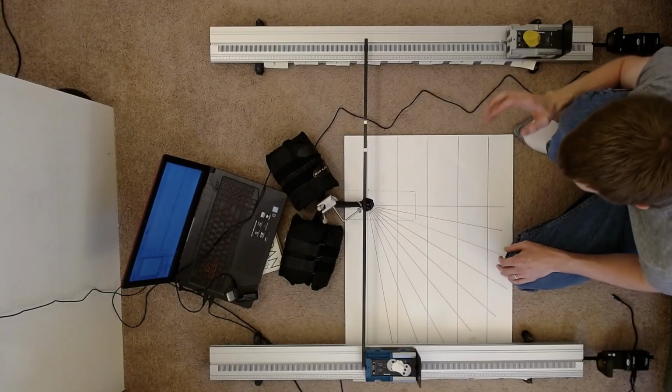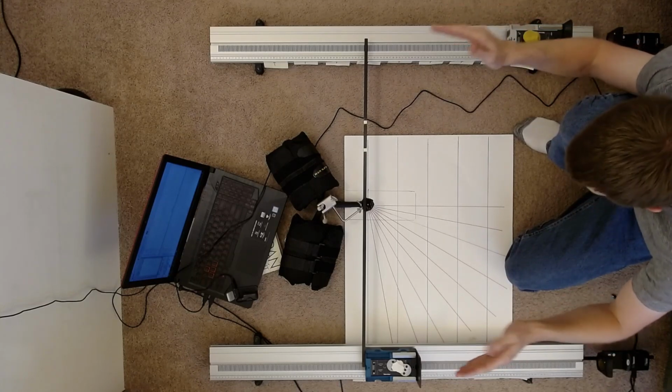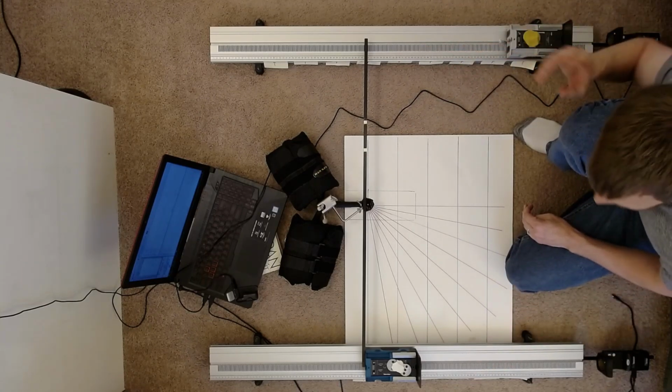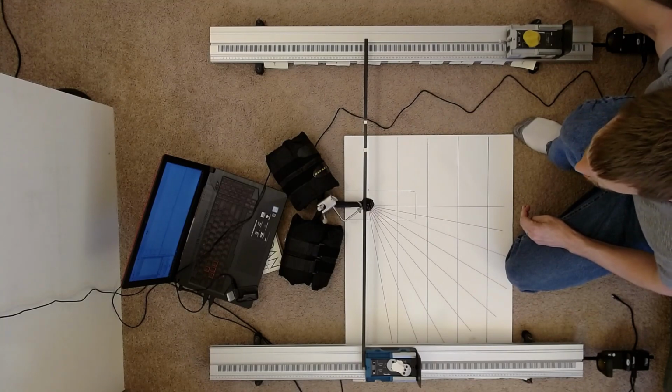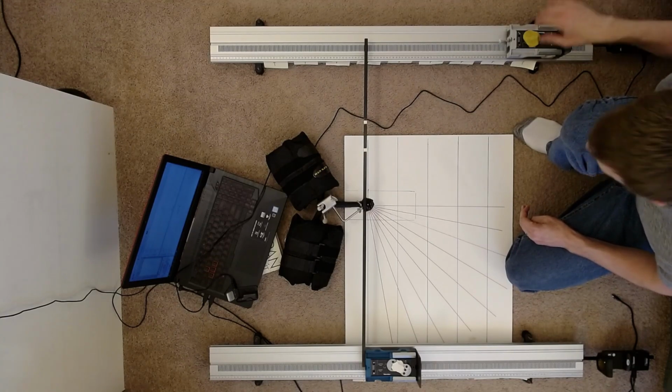Okay, here we go. This is going to be equal mass at equal distance, trial number 1 in the elastic case. Let's start taking our data and try the first run.